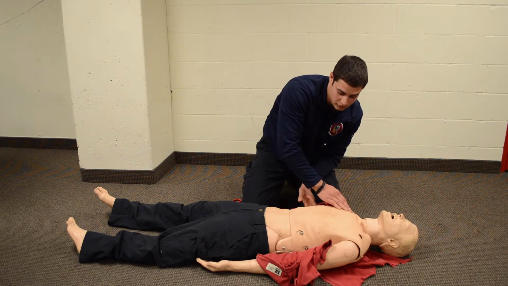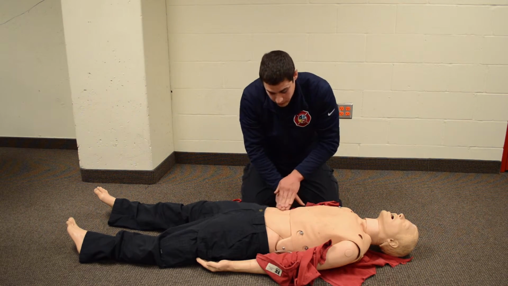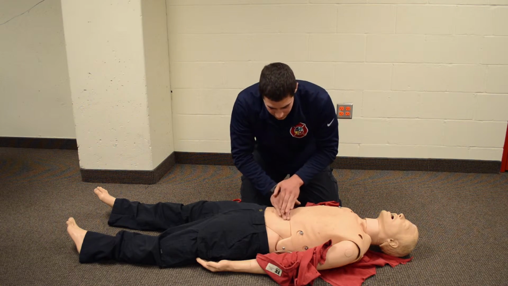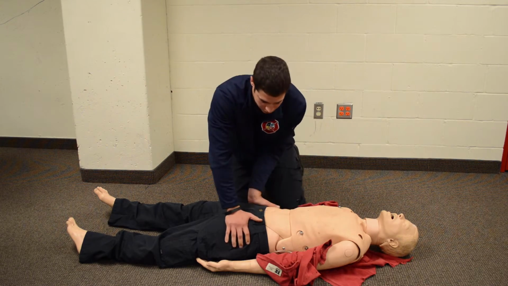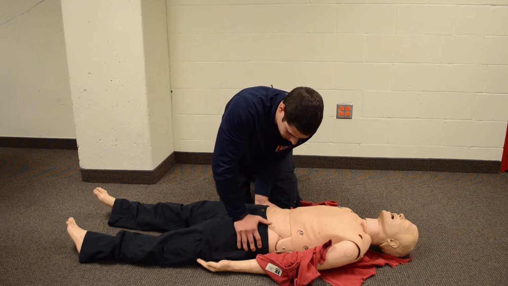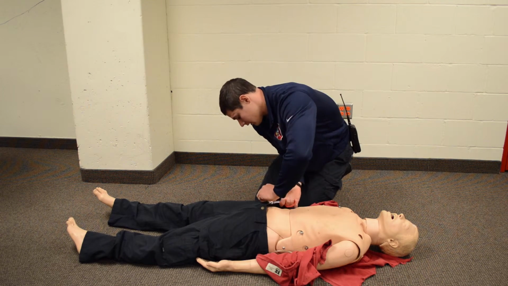They're equal. Okay. I'm gonna inspect the abdomen, palpate the abdomen. What are you checking for? Any rigidity or tenderness. Nothing noted. Okay. I'm gonna check the pelvis. Any crepitus found? It's stable. Okay. Cut the pants off here.